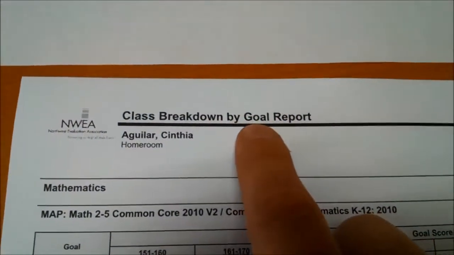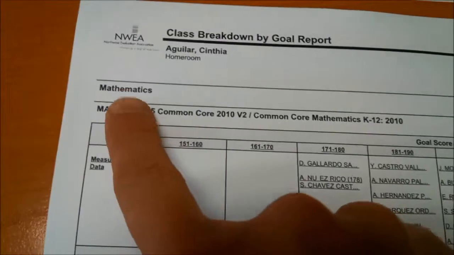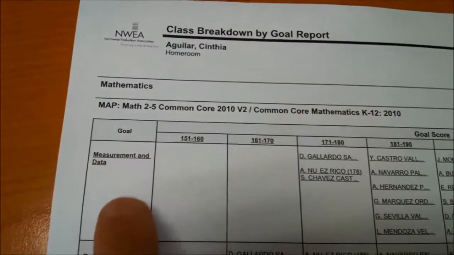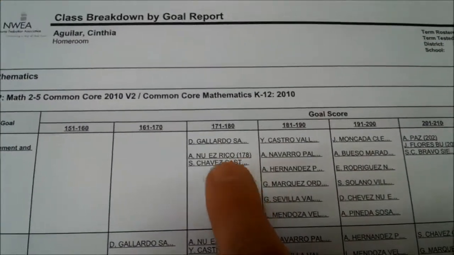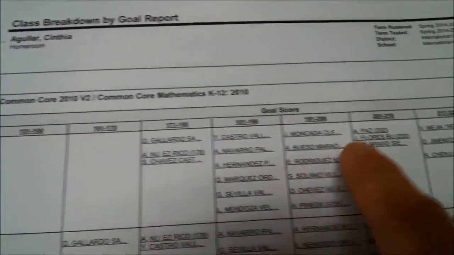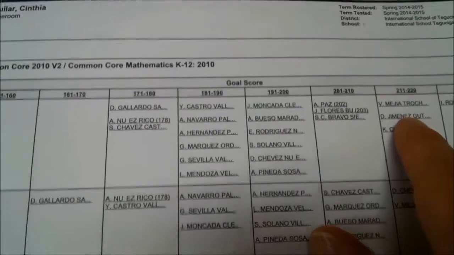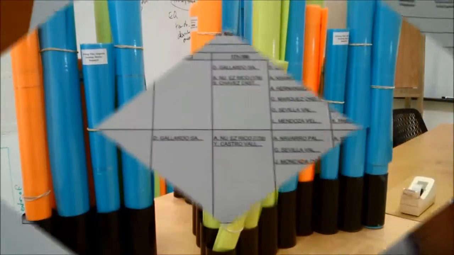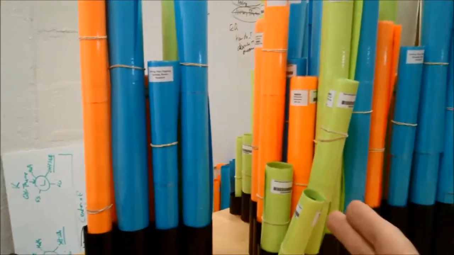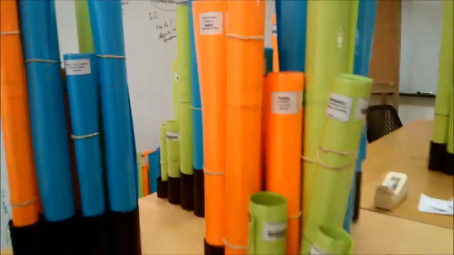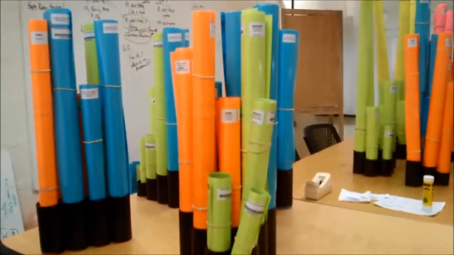Now, there is another report, which is called class breakdown by goal. And this, just in math, but you can do it for reading and language usage, breaks down the 4 different goals. So now you can see how did these students do, all the students, per goal. And I'll show you what to do with that next. Okay, and here are all of the Descartes skills in scrolls. So I'm going to go ahead and grab this guy. And yes, this is something that you as teachers, you will get them all.